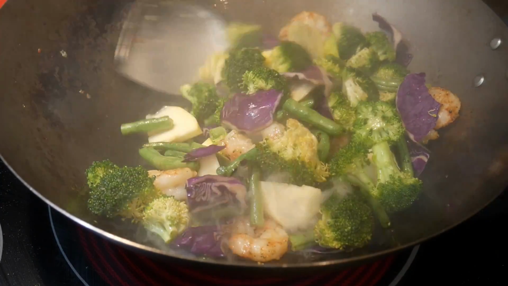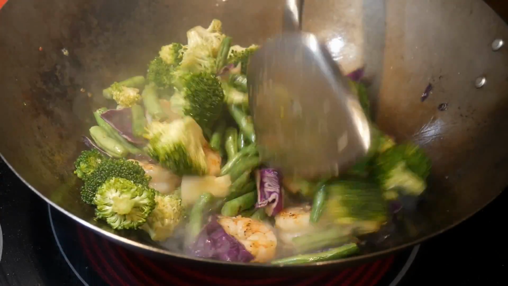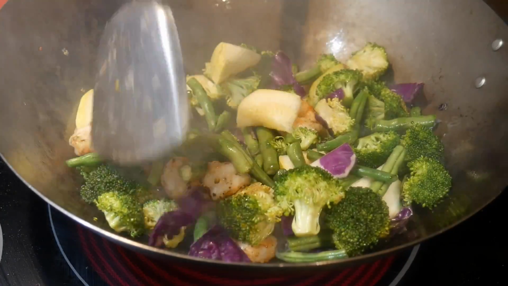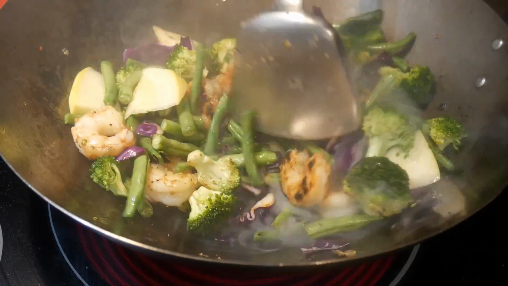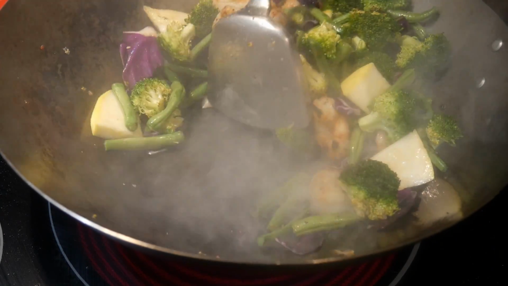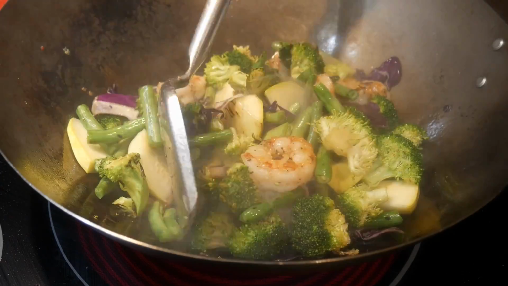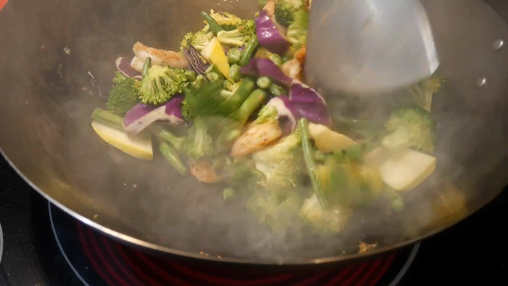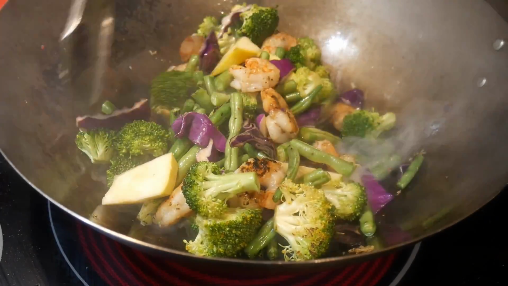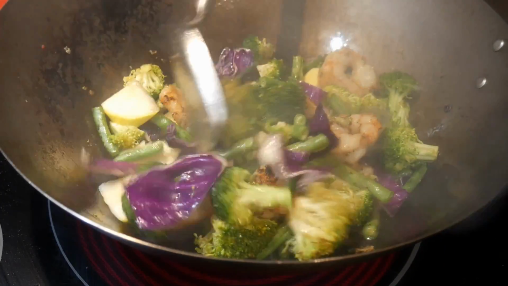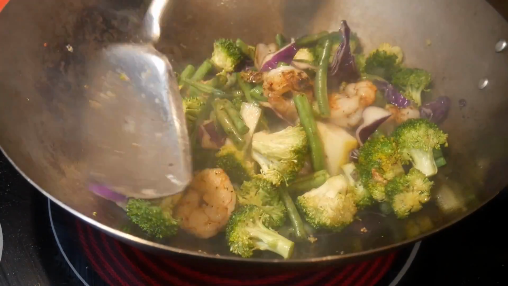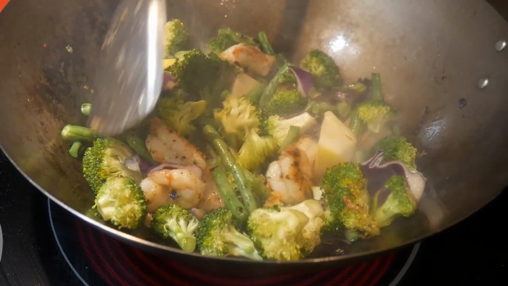You notice that there's a lot of steam coming from the wok. Now this is not oil. This is steam because of the high temperature of the wok, causing any moisture in the food ingredients to evaporate. Again, the bottom surface of the wok is relatively dry with almost no oil at all because the food ingredients have absorbed most of the oil.